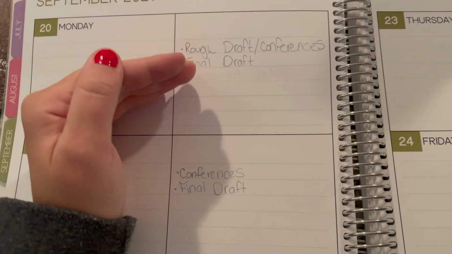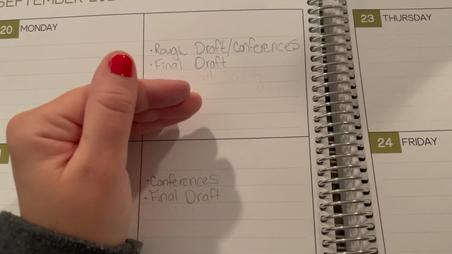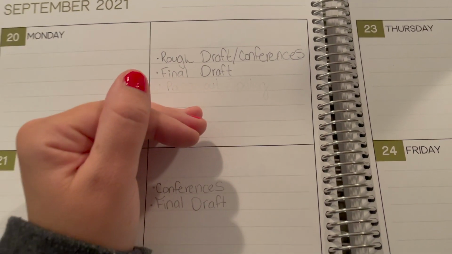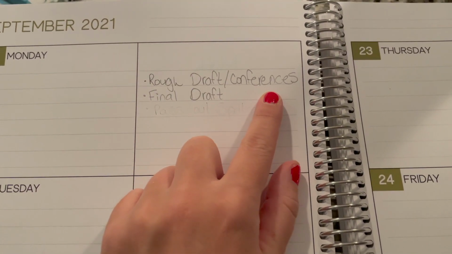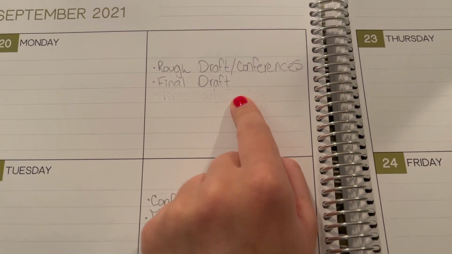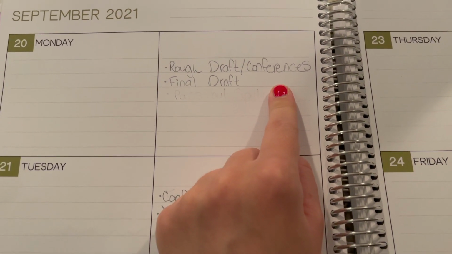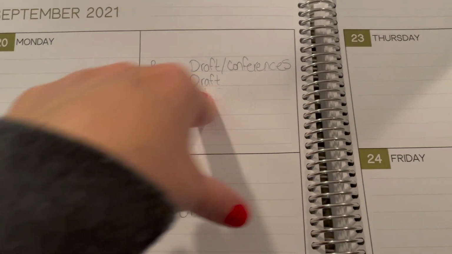Like, did I start my sentences with a capital letter? Did I end every sentence with a period? Did I use dialogue? And if they answered yes to all of those questions, then they can sign up to meet with me. And then once I meet with them and tell them what they can fix or work on, or what I loved, then they'll start to write or type their final draft.